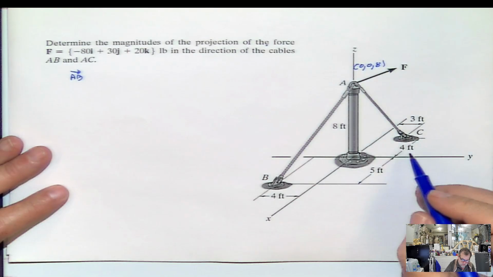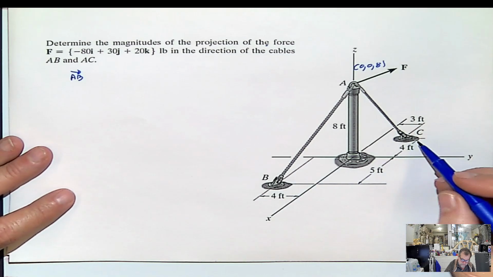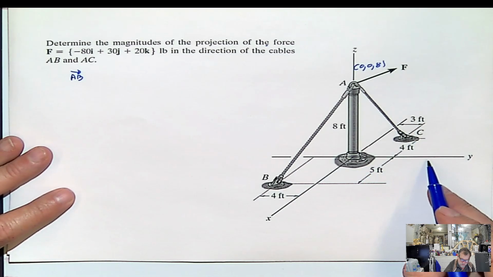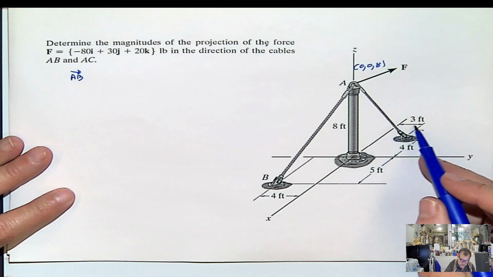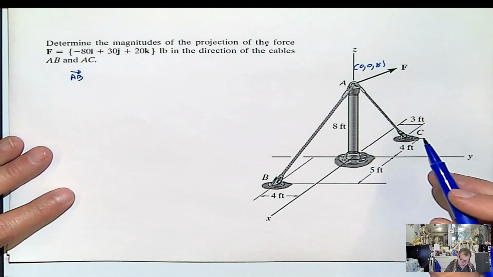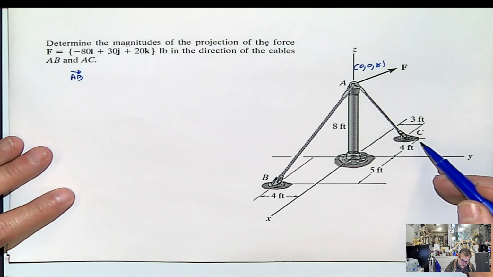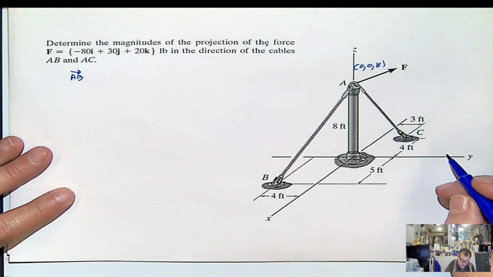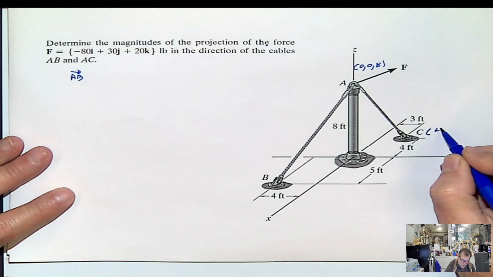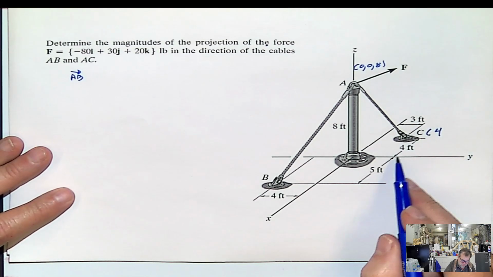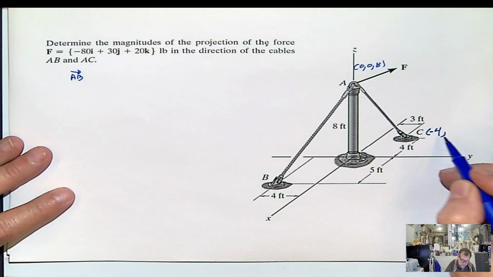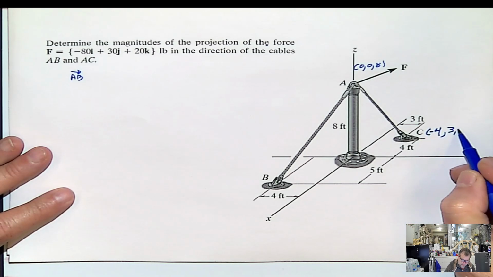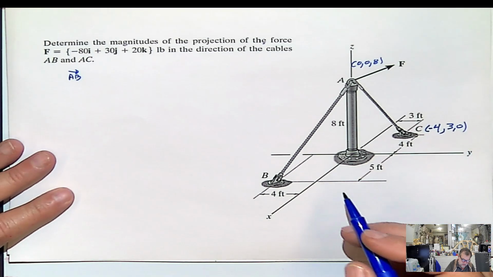And this point here is negative in x and positive in y, so it's going to be negative 3, 4, and 0 because it's over the plane.